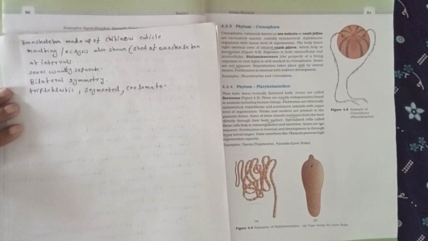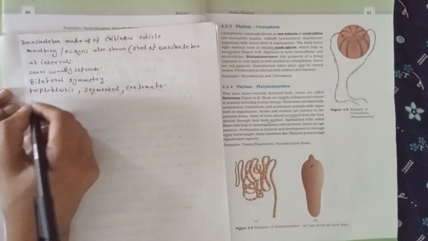Respiratory organs may be gills, book lungs or tracheal system.